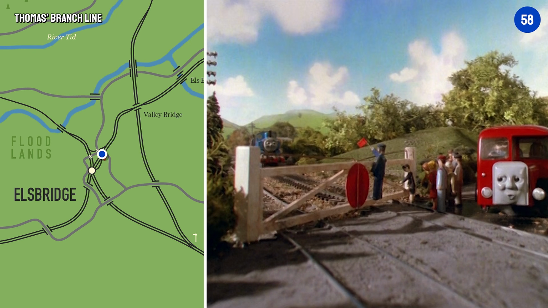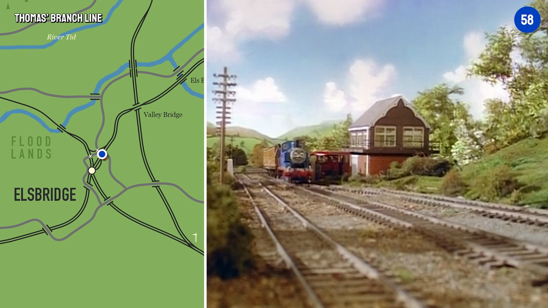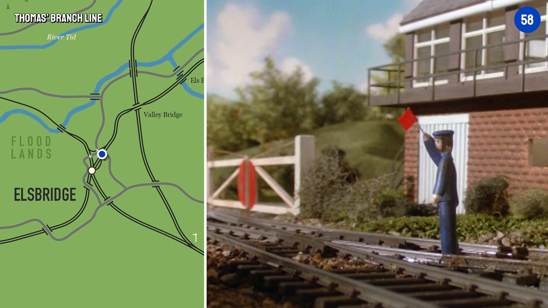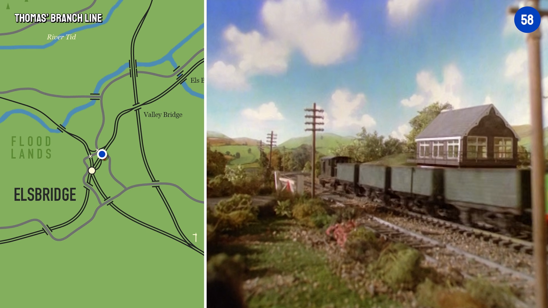After Elsbridge is a road crossing. Bertie broke down here once, and Thomas took his passengers. The switch to the runaway siding is also located here, which once failed to save Percy.